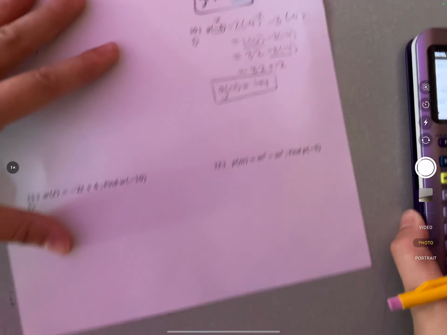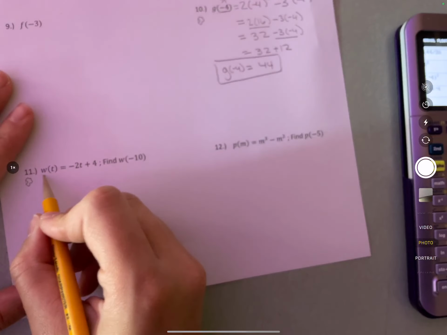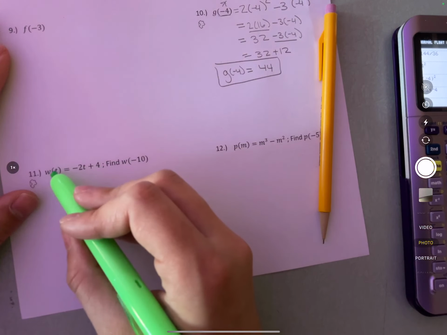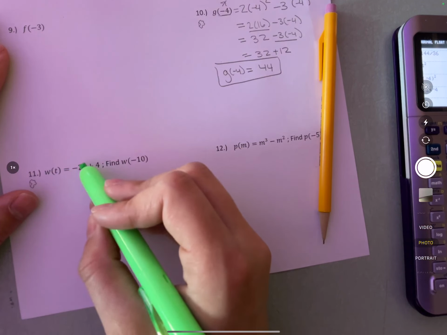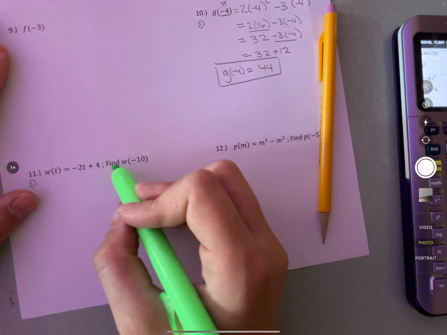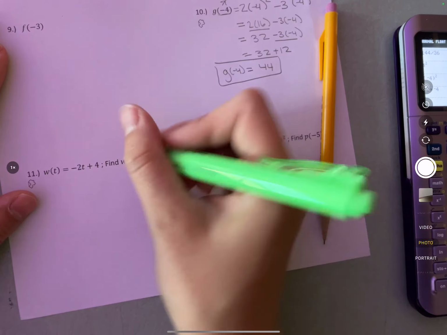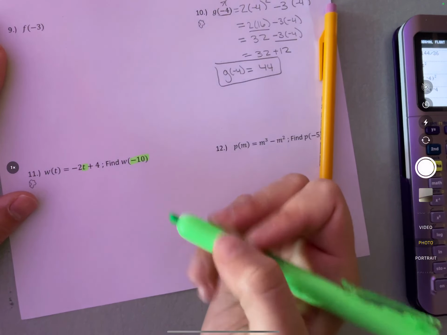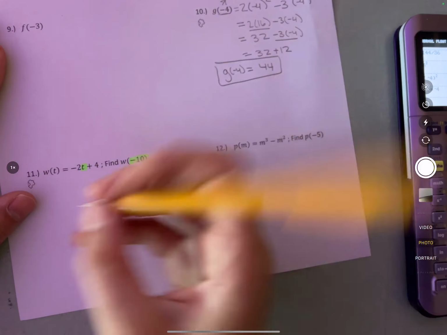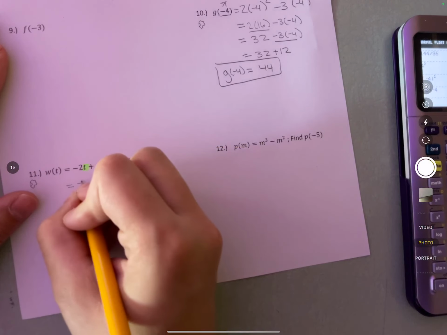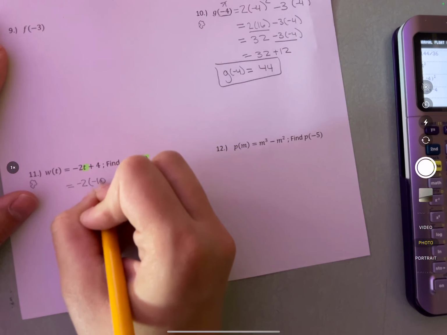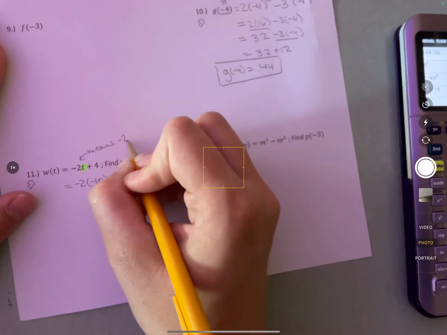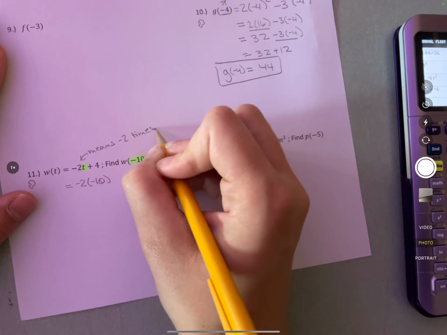Let's look at number 11 here. So number 11, they actually give us the equation. And it's saying W of t equals negative 2t plus 4. Find W of negative 10. So that means I'm going to replace this t with a negative 10. So we get negative 2 times negative 10, because remember 2t, this means negative 2 times negative 10.